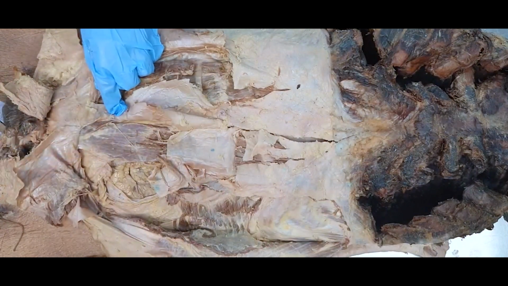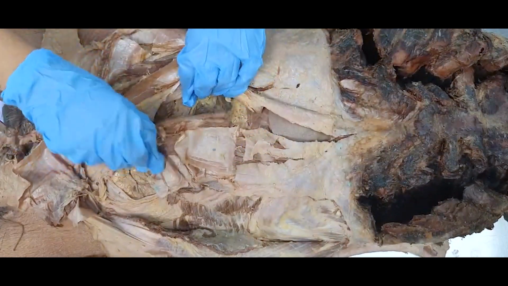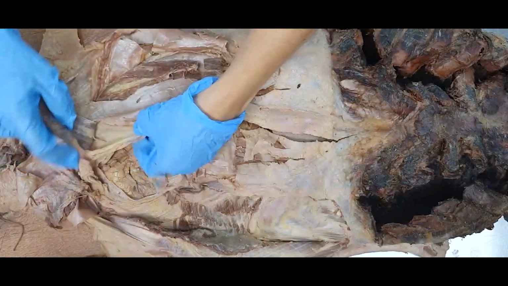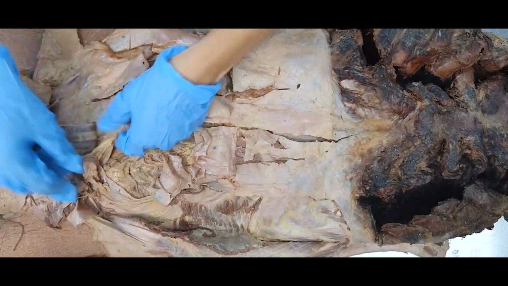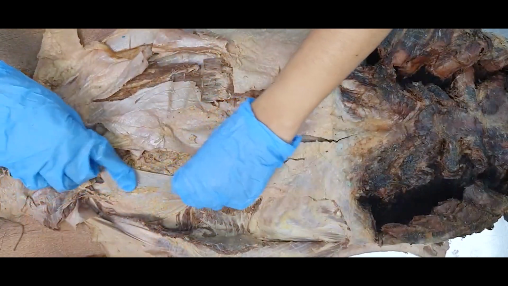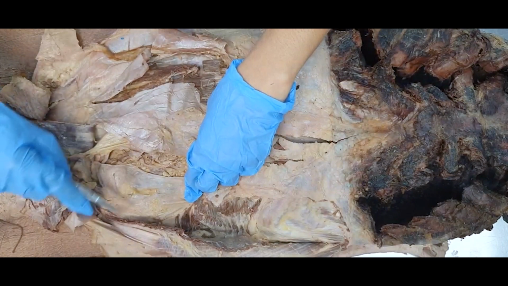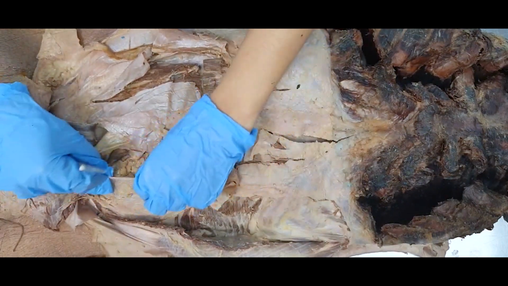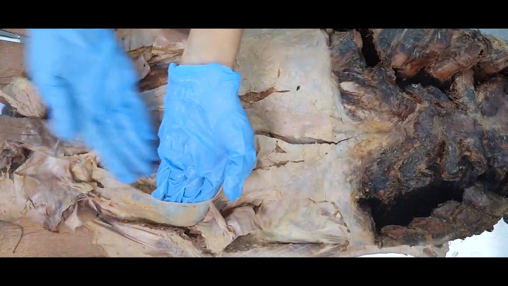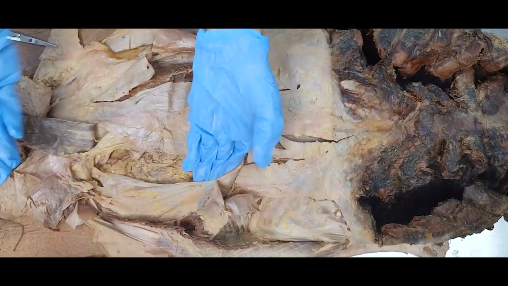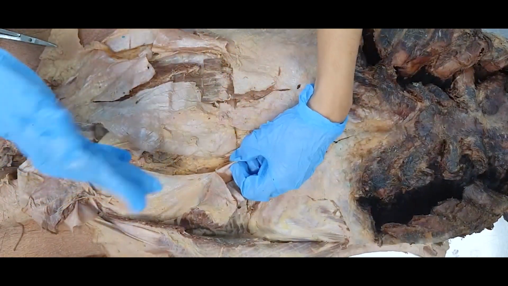So after these muscles, there is fascia transversalis and extraperitoneal fat. See, this is the extraperitoneal fat and the parietal layer of peritoneum, which is covering the anterior abdominal wall from the posterior-most aspect. So if we give a cut in the parietal peritoneum, we enter into the peritoneal cavity.